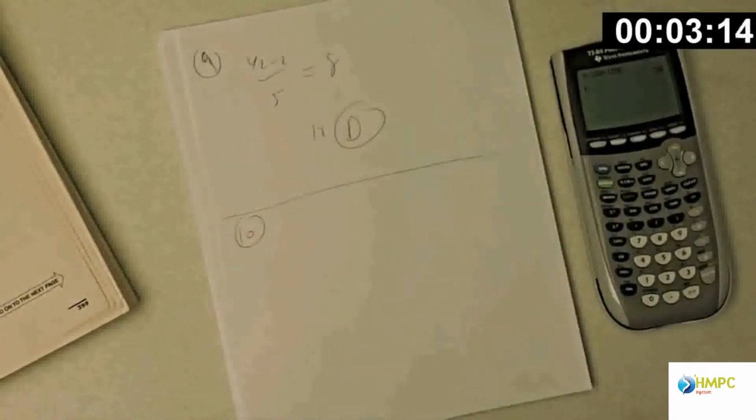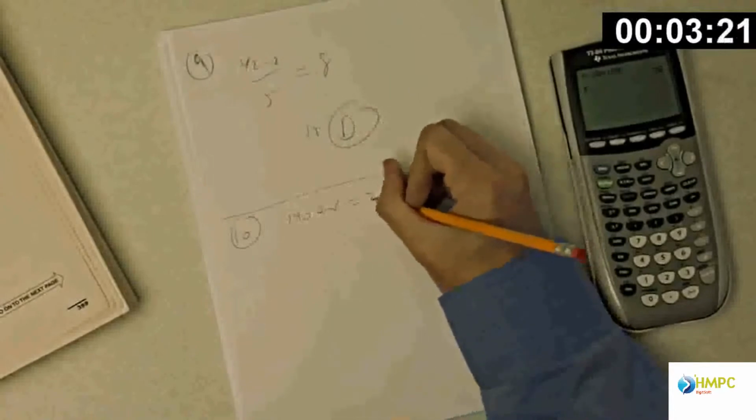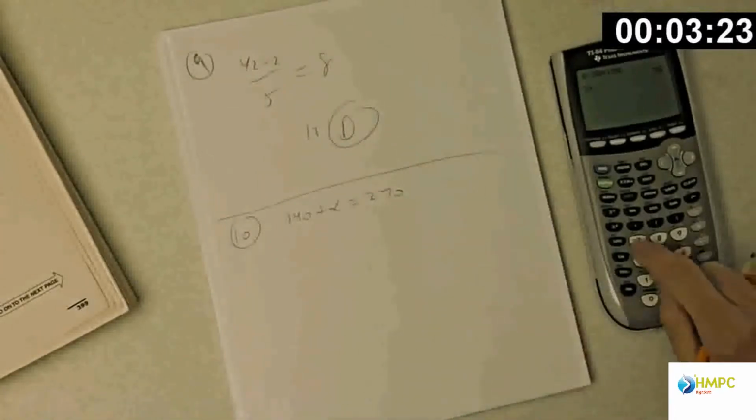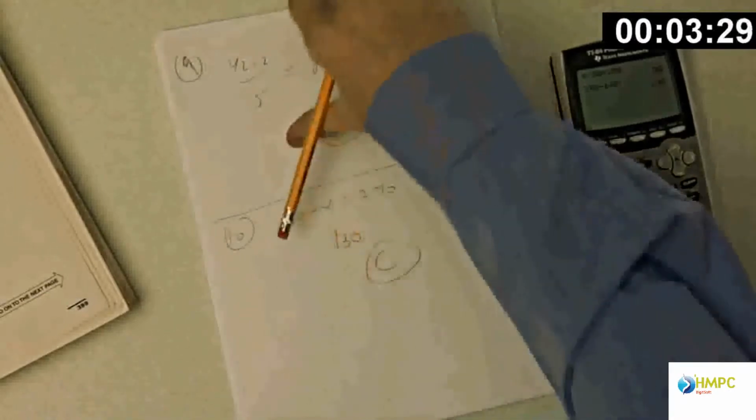Number 10. In the figure above, what is the value of x? So let's see. We have 110 and 30 is 140. We have that 140 plus x is 270. So 270 minus 140 is 130, and that would be choice C.